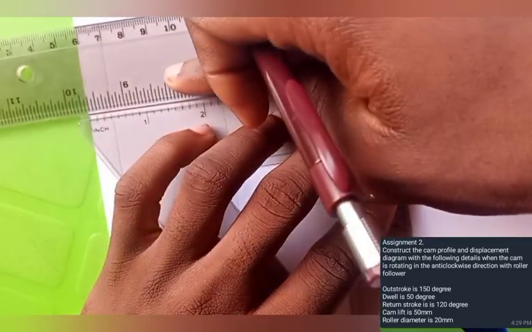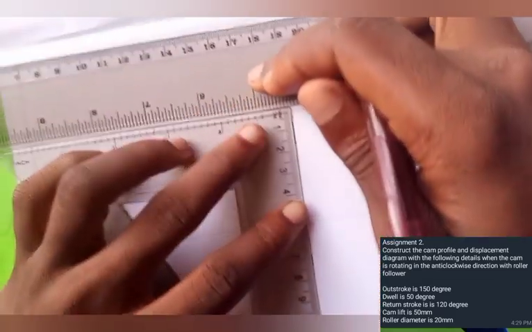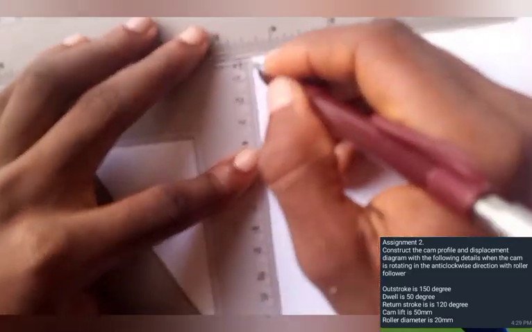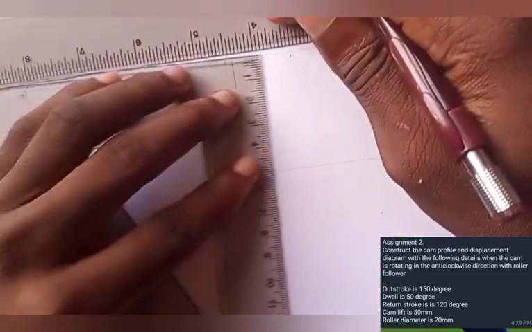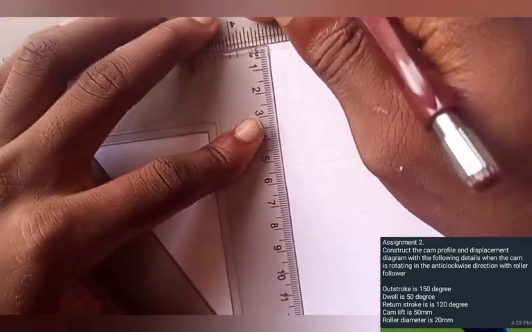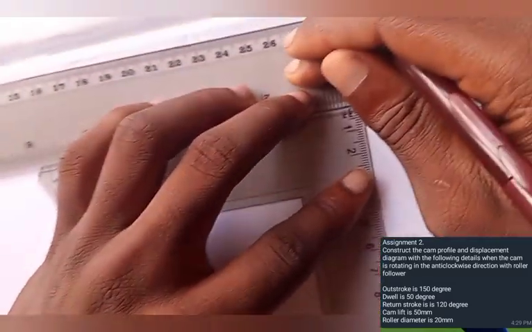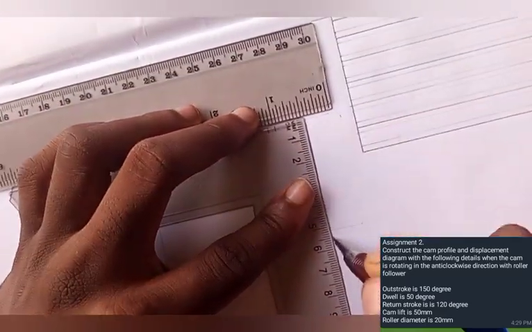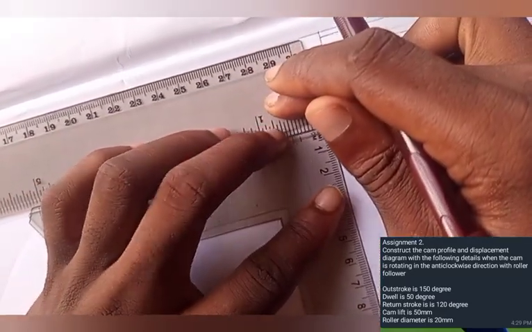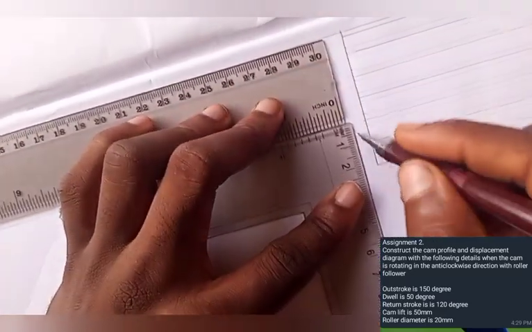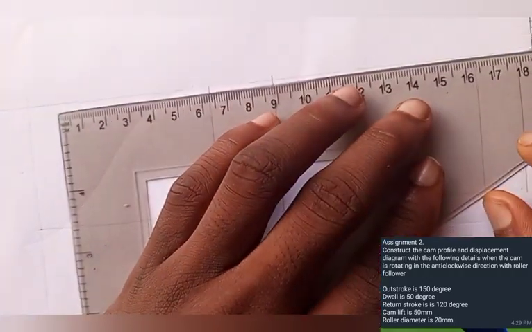So you project this one, move to the next one, you project this one, you move to the other one, project it vertically downward, and you will go to the last one, which is this one. So you project it vertically downward. So we've gotten all the partitioning.